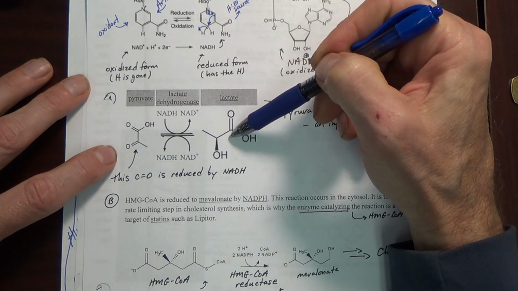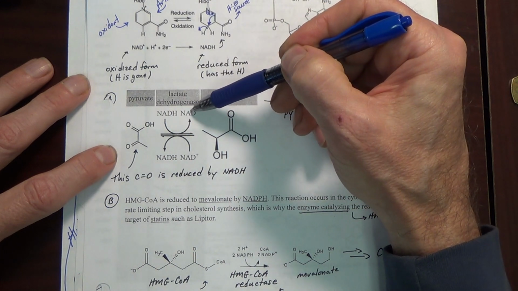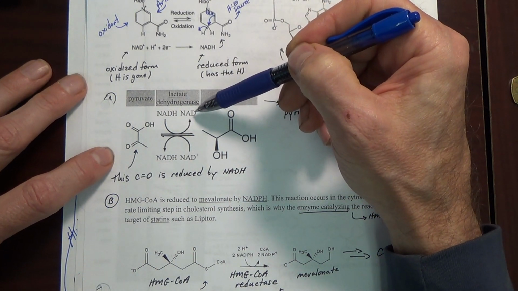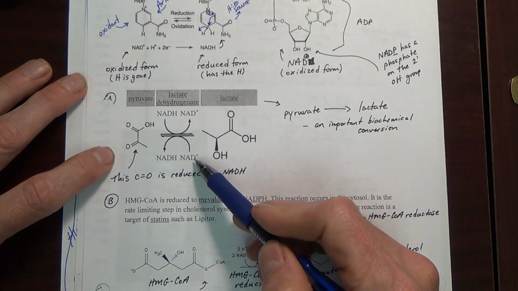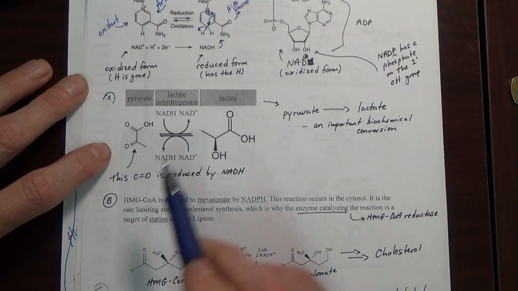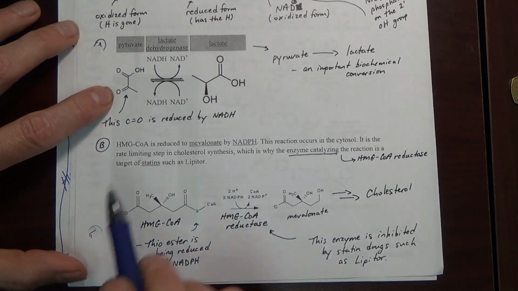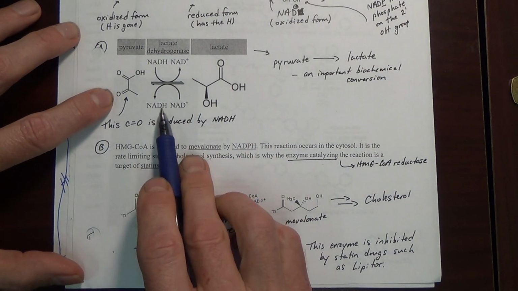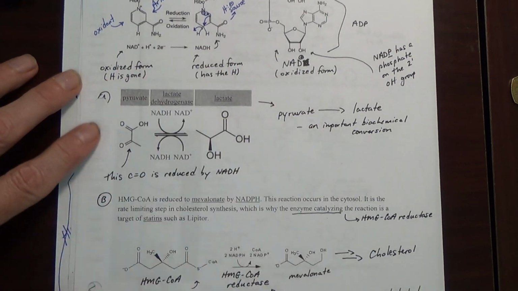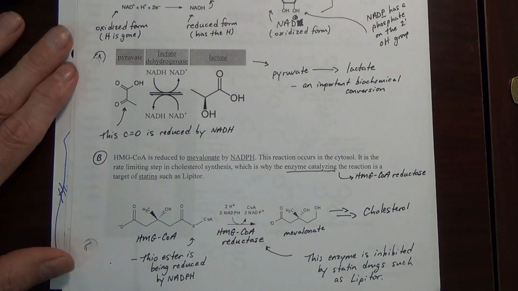Okay, so it gets reduced. NADH gets oxidized to NAD+. Now if you go the other way, NAD+ will actually oxidize this alcohol to the oxidized form, and the NAD+ will become the reduced form. So it can go both ways.